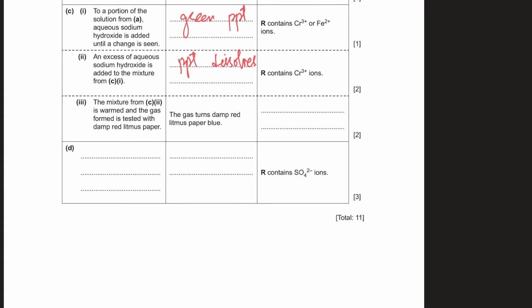Moving on, the mixture from C2 is warmed and the gas formed is tested with red litmus paper. The gas turns it blue. This is going to be ammonia gas, and that confirms that I have ammonium ion. So ammonium ion, and you can mention that ammonia gas is given off if you want. It's a 2 mark question, so I would suggest that you mention that.